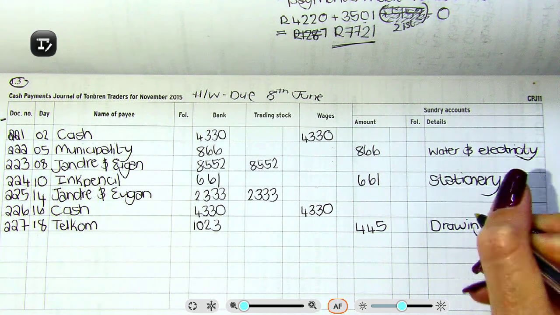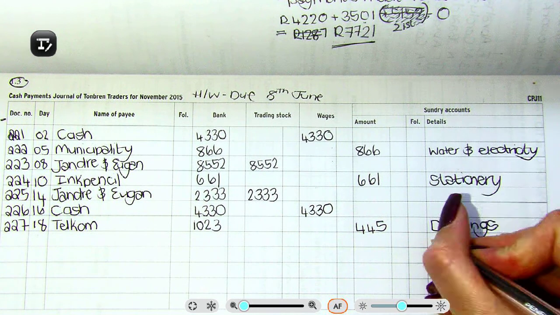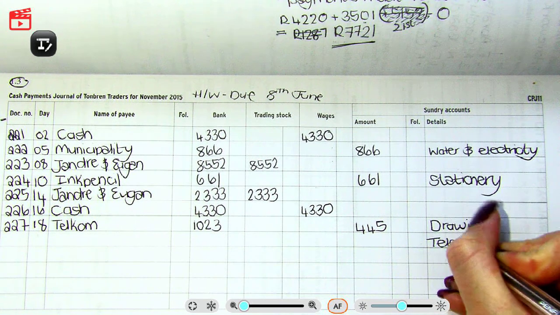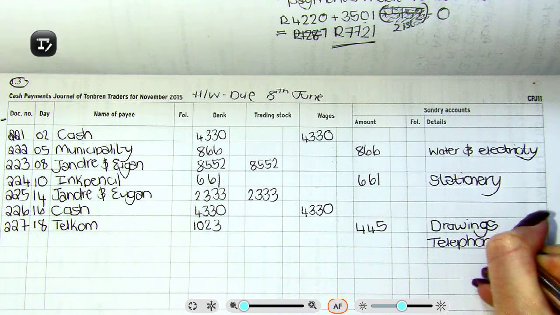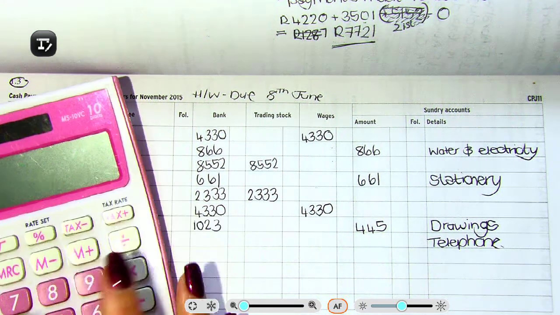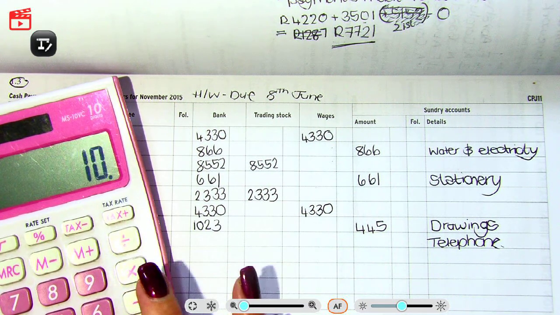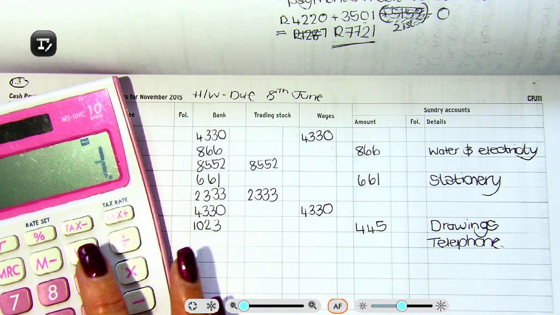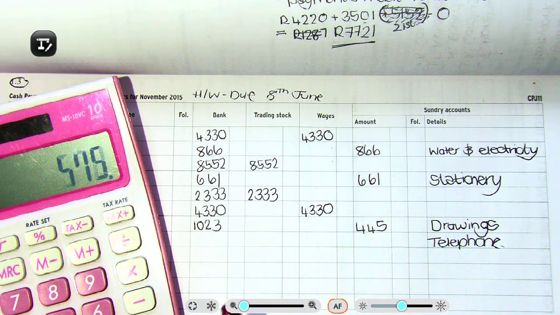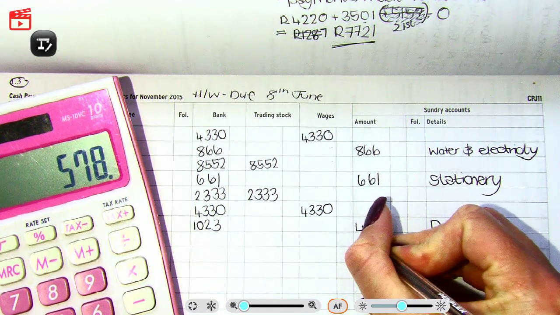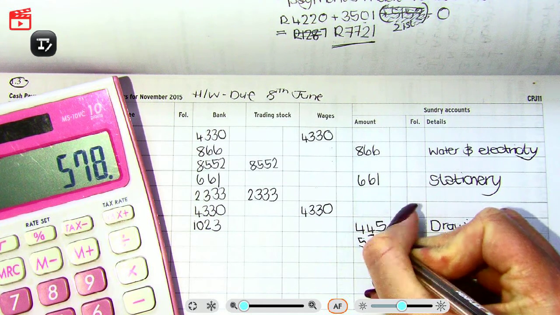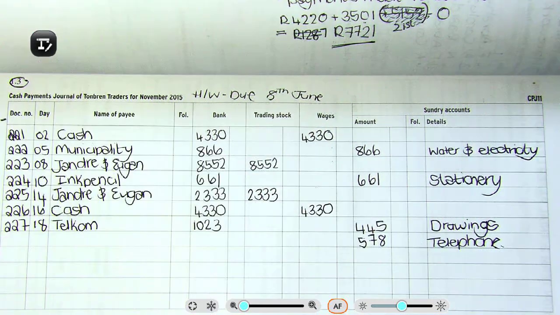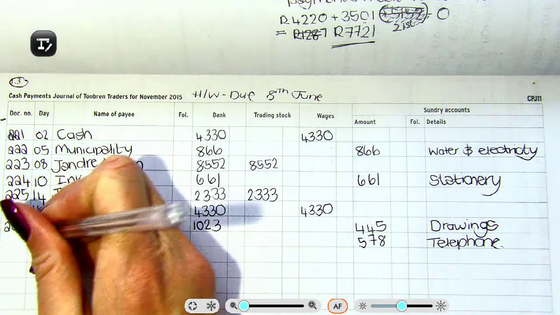And then I need to find out what my telephone expense amount is. How do I do that? The total of 1023 minus 445 is going to give me 578 Rand. So telephone is an expense of 578. All right. That was the 18th.